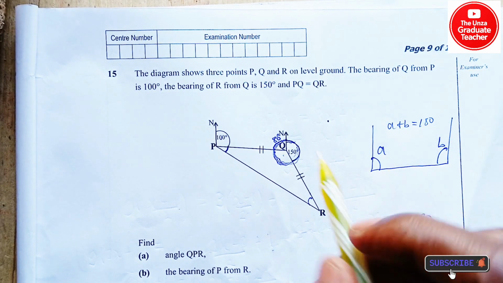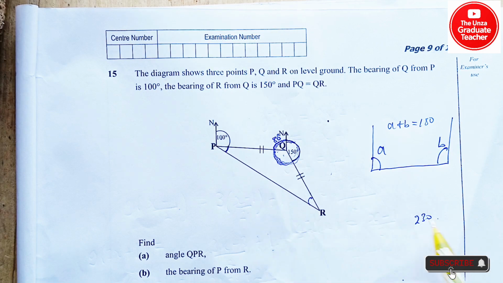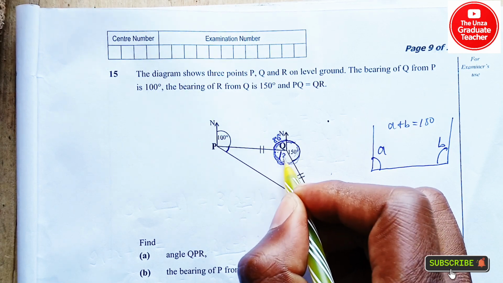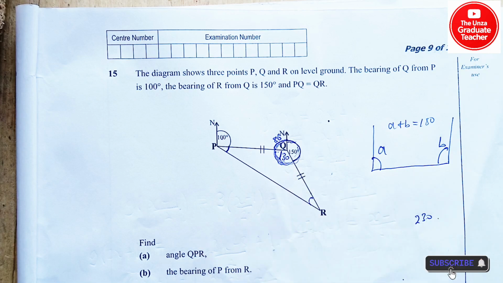Now for us to know the angle which is here, we are going to say 360 minus 230 to give you the angle which is here. It will be 130. So that means here inside there will be 130.